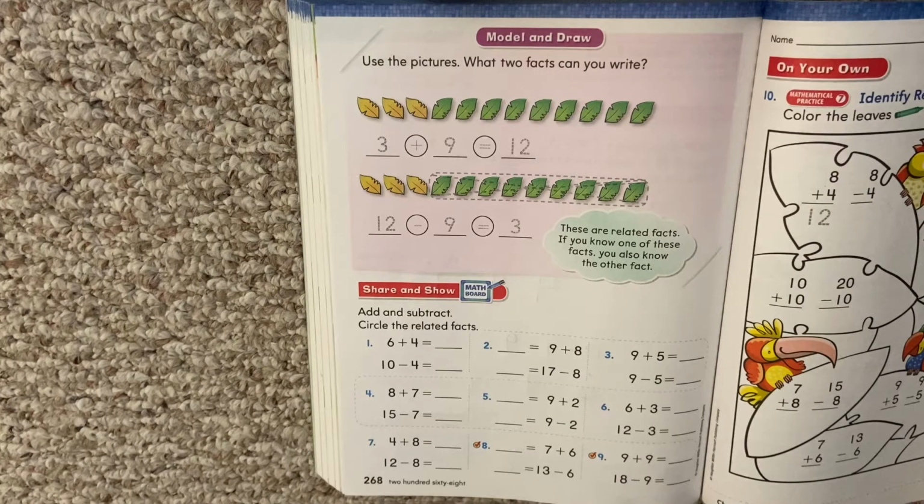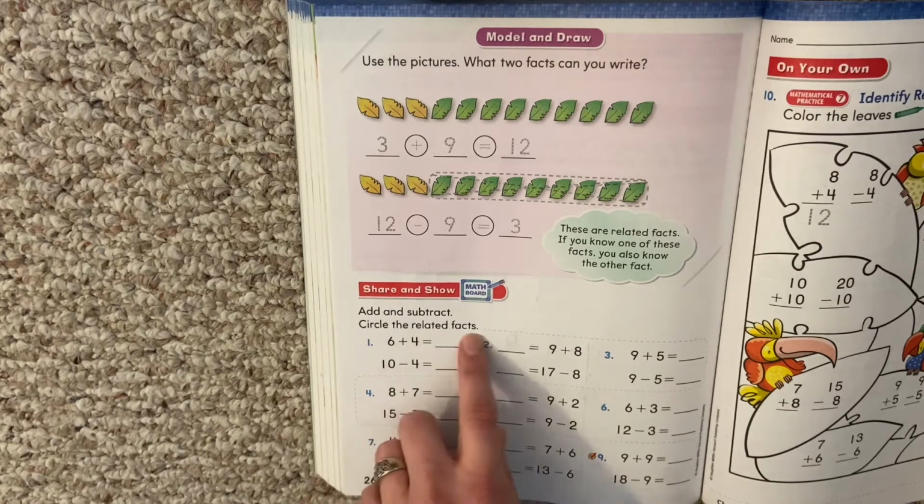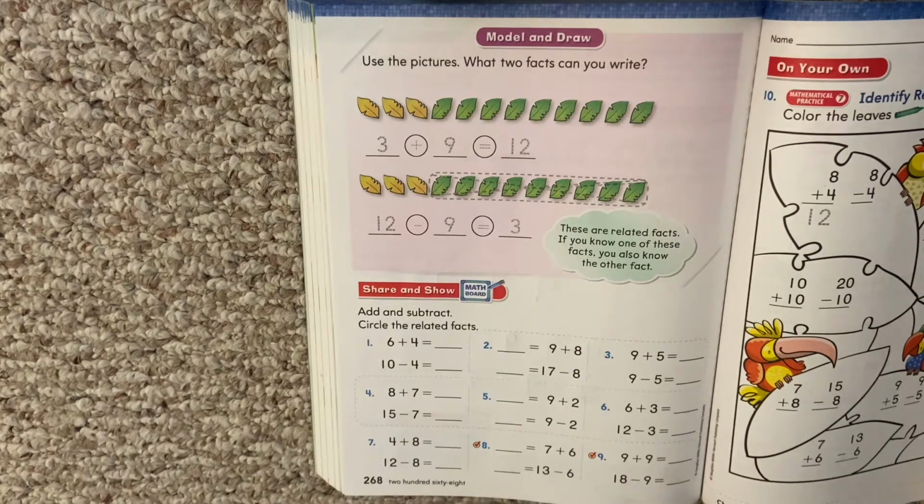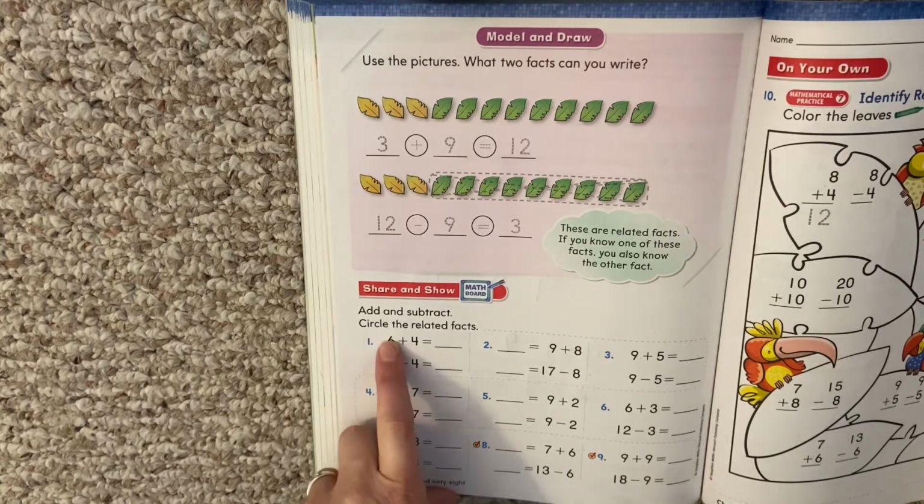When we don't know if they're related or not, that means we have to solve to see if they are related. They are not all related. When they say circle the related facts, it means they're not all related. We have to try them out and see, and then look to see, are they using the same numbers? Okay, so let's start here.